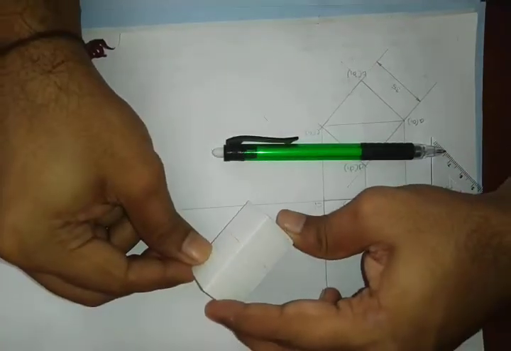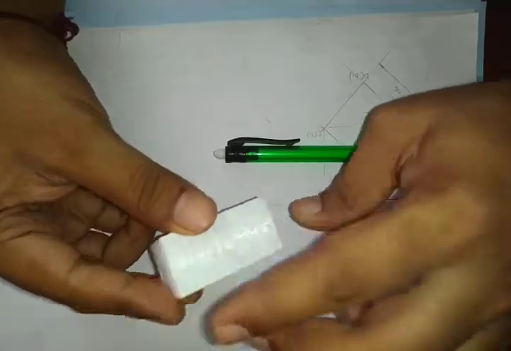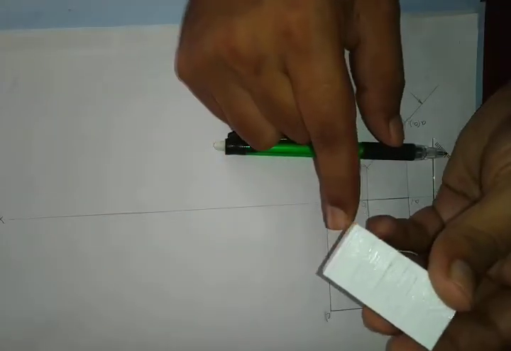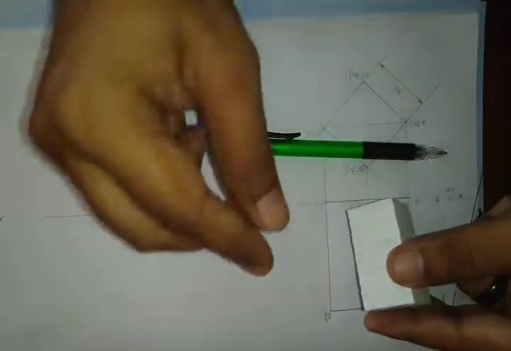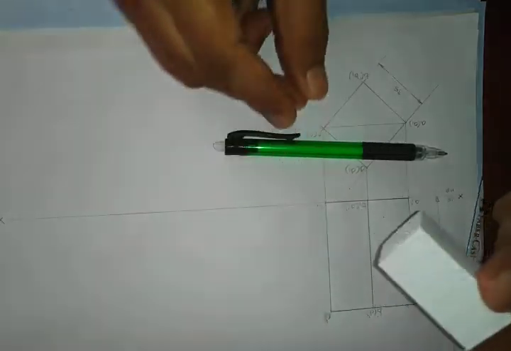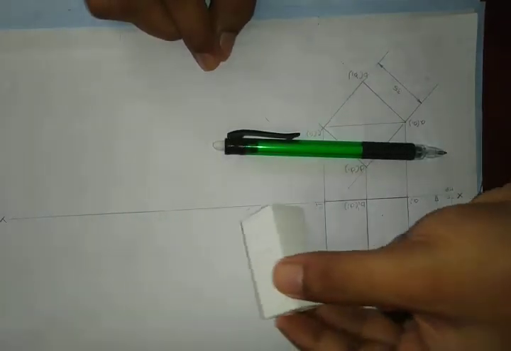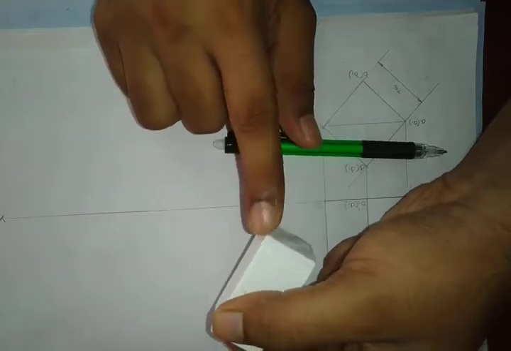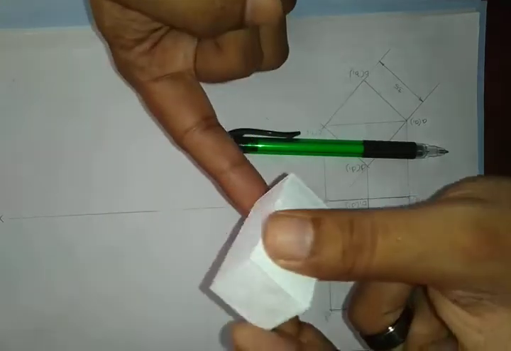It's rotating like this, so it's resting on the corner. You can tilt it this way because a square prism is a symmetric object, or this way, or this way. But these two edges are making equal inclinations with respect to the corner when I'm tilting it.